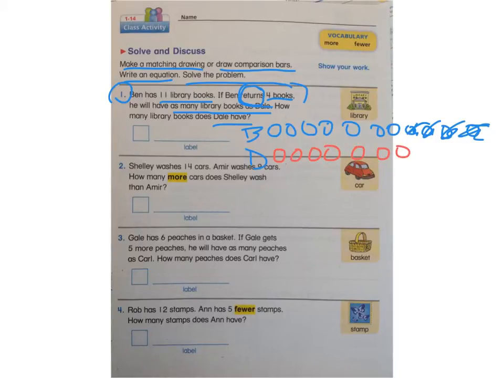Now, I'm going to use my line up. I'm going to line up my circles with my lines like I did in my earlier problem to make sure that I have the same amount of Ben and Dale. So I'm going to line them up. I've got 1 and 1, 2 and 2, 3 and 3, 4 and 4, 5 and 5, 6 and 6, 7 and 7.